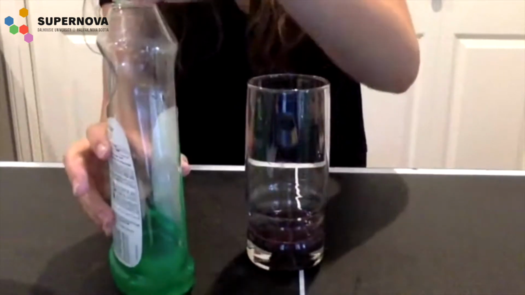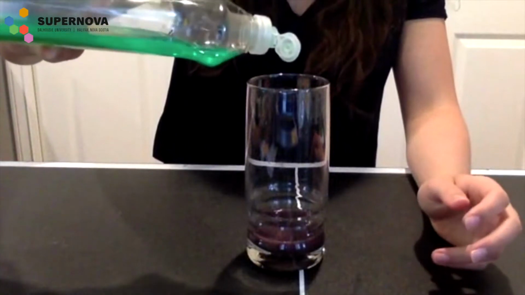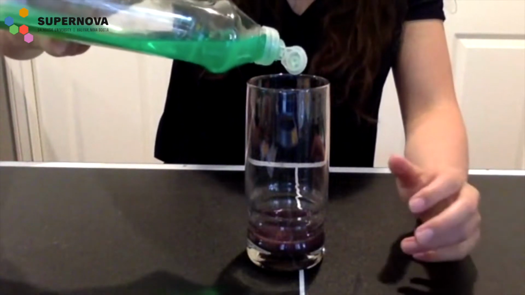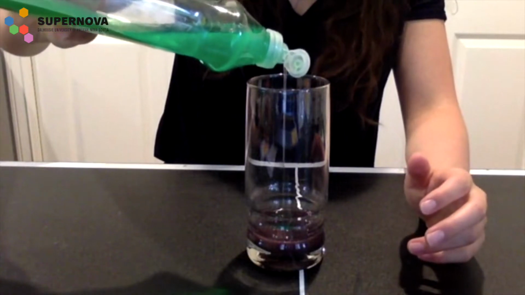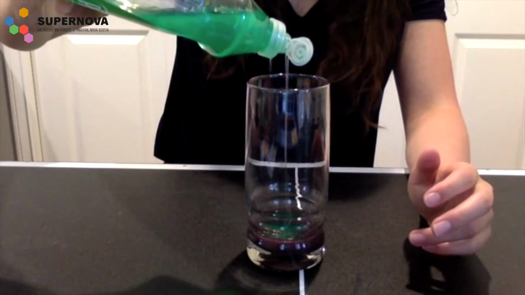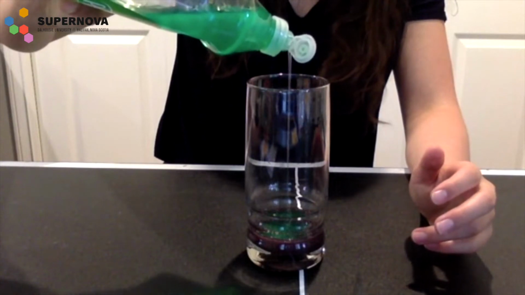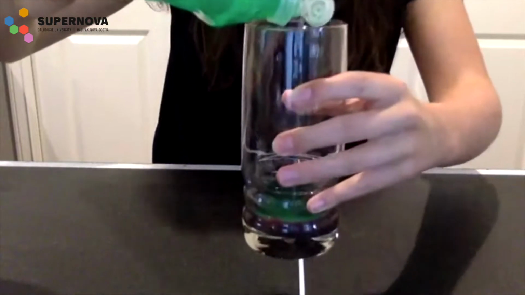So all I'm going to do is take this dish soap and carefully, again, nice and slow, no rush here, just lightly start pouring it. And you can already kind of see that the dish soap will disperse on the top of the honey. Let me see if I can bring this carefully closer to you guys and show you.